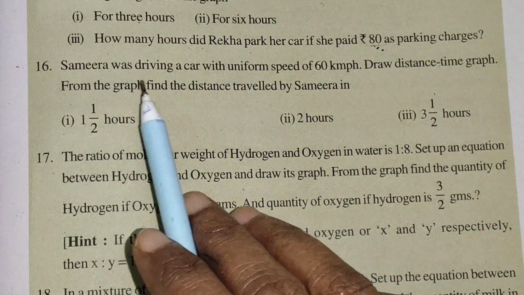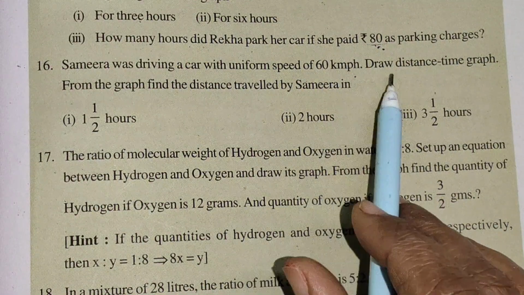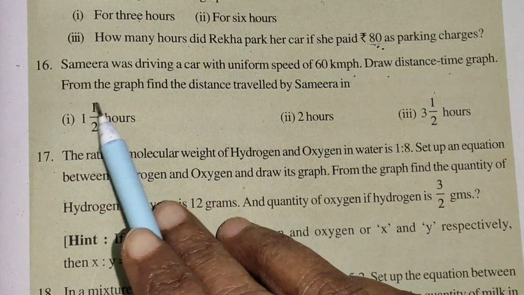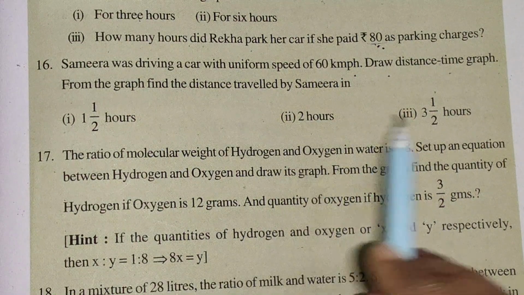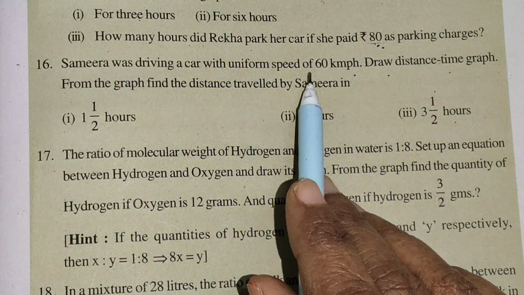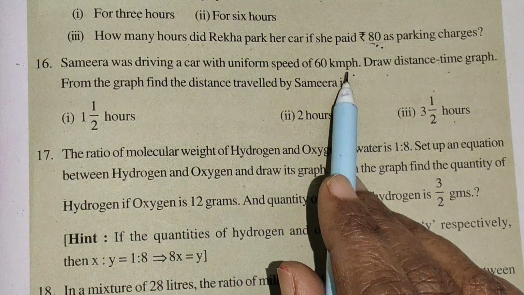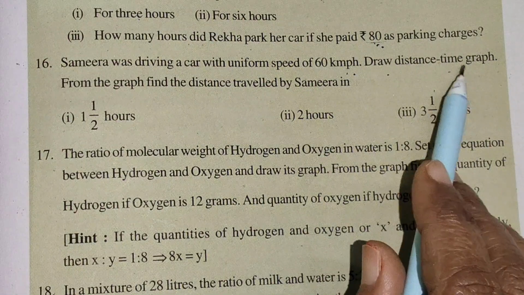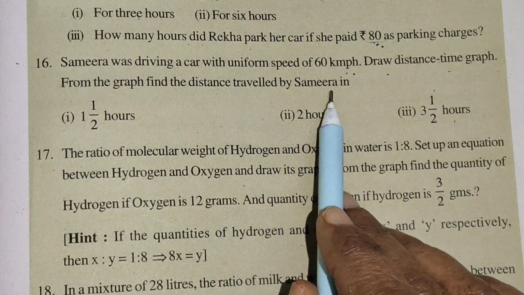Next, sixth question. Samira was driving a car with a uniform speed of 60 kilometers per hour. Draw the distance-time graph. From the graph, find the distance traveled by Samira in 1.5 hours, 2 hours, 3.5 hours. So here, speed is 60 kilometers per hour. So draw the distance-time graph.